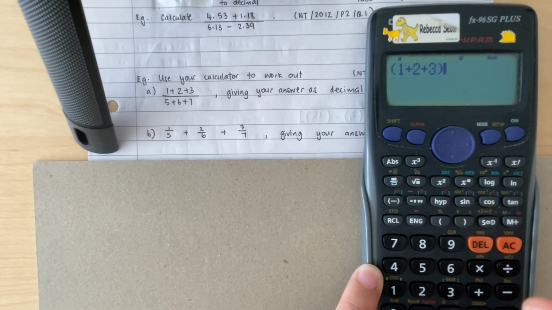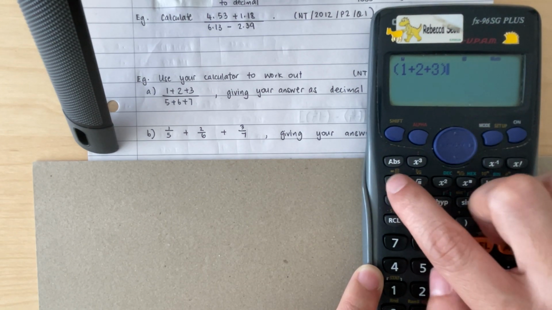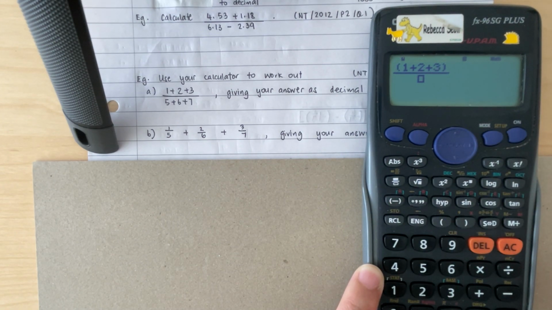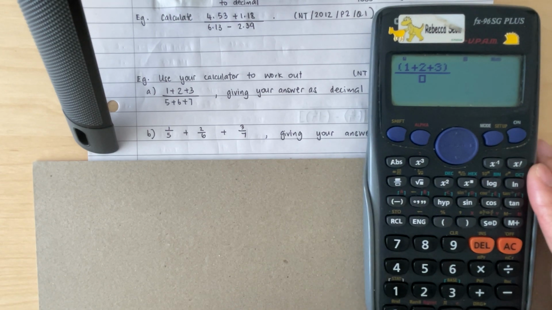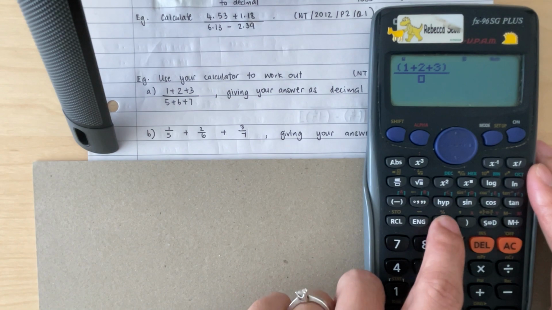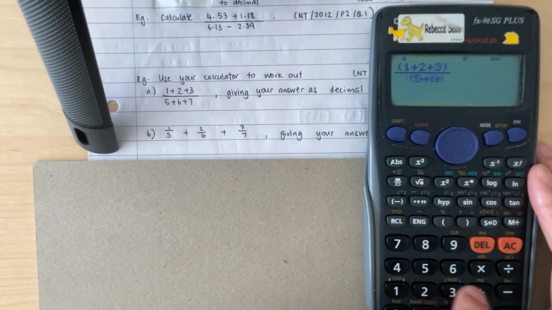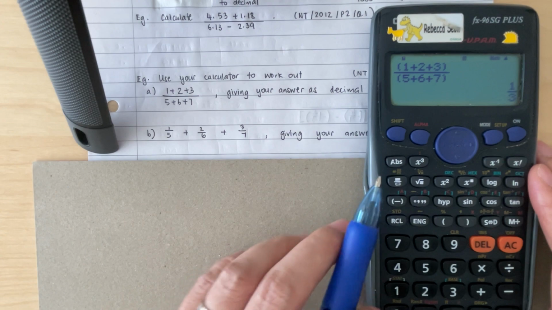Now after I have grouped them together, I will press the fraction button and my cursor will be at the denominator. So in the denominator, I'm going to group 5 plus 6 plus 7 together, and there goes. So my answer is 1/3.